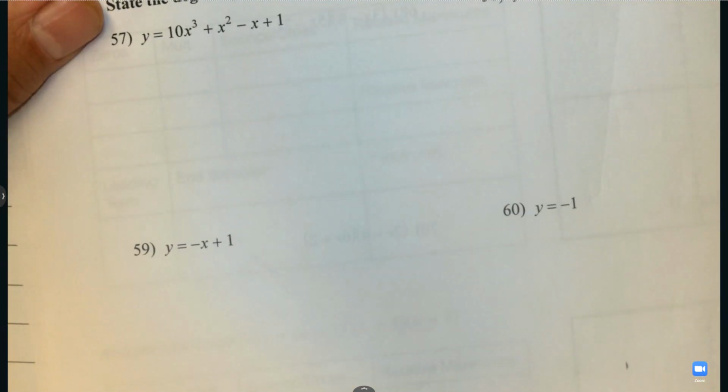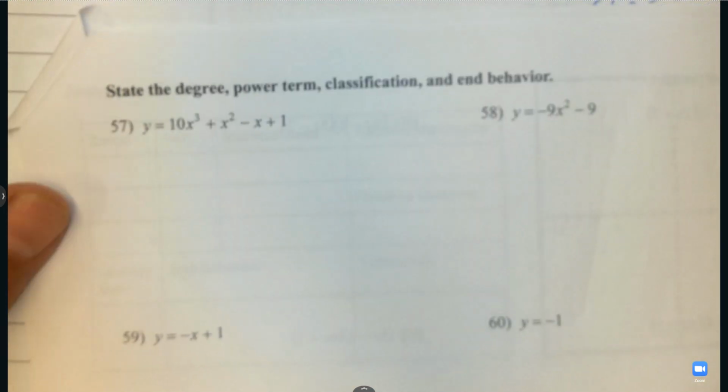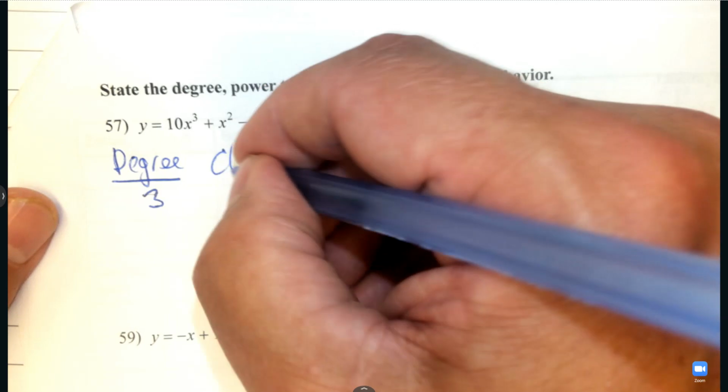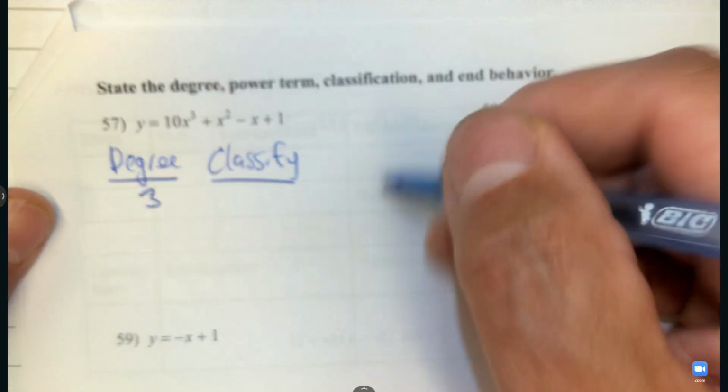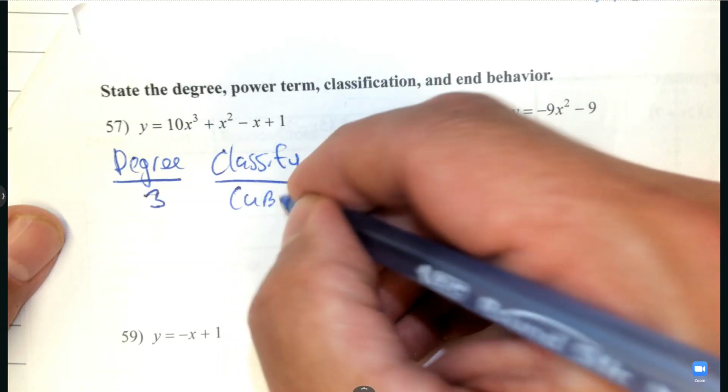Alright, turn the page. Some polynomial work. Can you tell me the degree? The biggest exponent is 3. Can you classify it? I'm going to do the last one here, classification. 3 means it's a cubic.